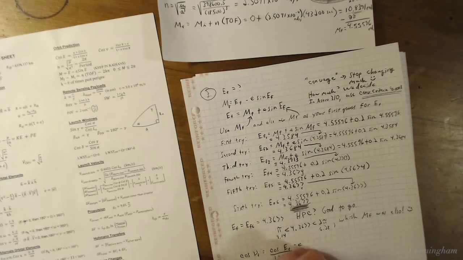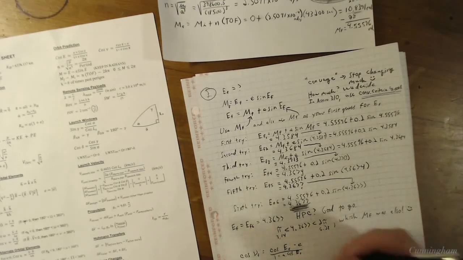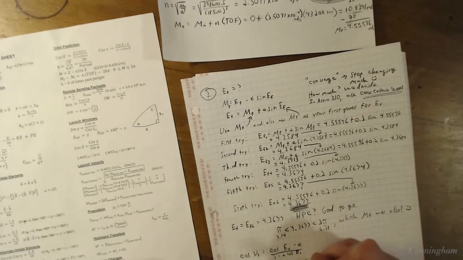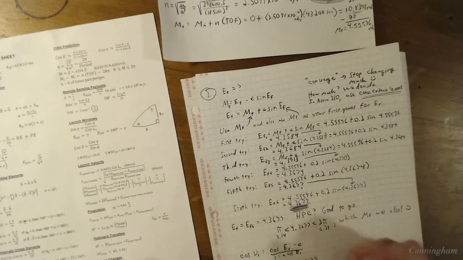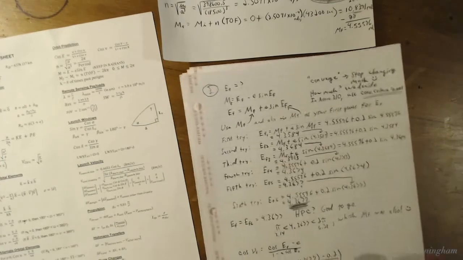I'm going to isolate true anomaly final as the inverse cosine of all this. So cosine of eccentric anomaly final, which we finally decided was 4.3677, minus 0.2. Be careful with your math here that you don't take the cosine of 4 minus 0.2. Make sure you say cosine of 4.3677, that quantity minus 0.2. That's a common error.